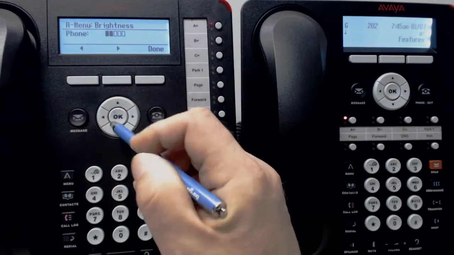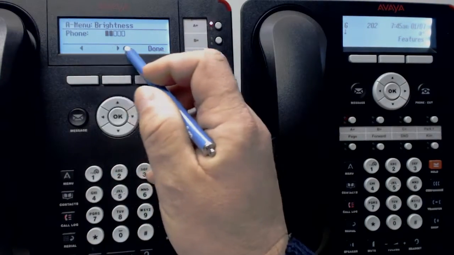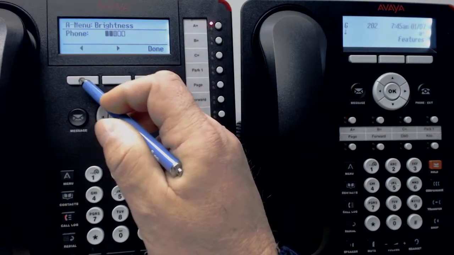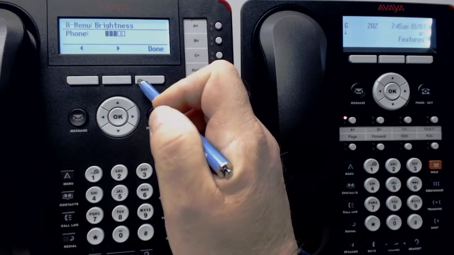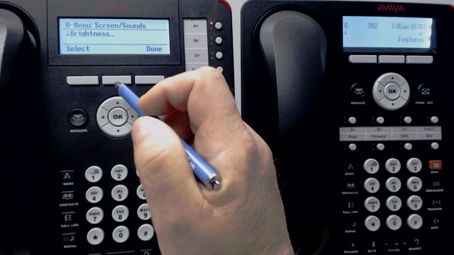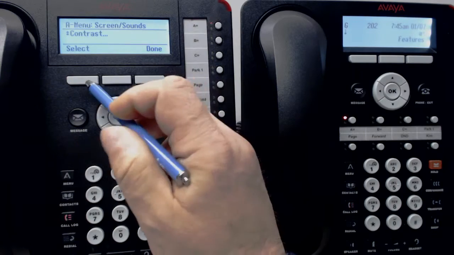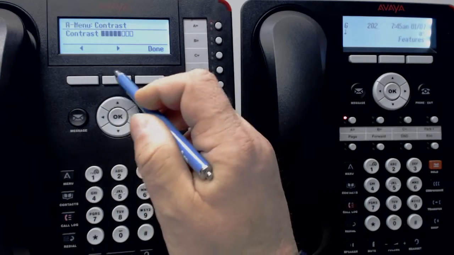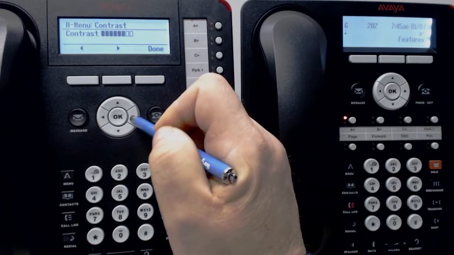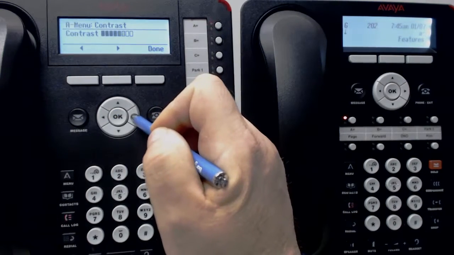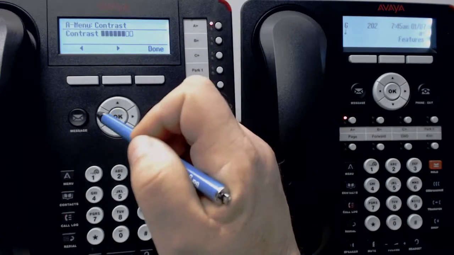If we select that, we can adjust how bright the screen is. Notice that it says forward and backward. That adjusts the setting. We like it right there. Good. Two tones mean that it's been accepted. Scroll down to contrast. We can hit OK or select. Let's hit OK this time to show you there's a difference. We could also use the left-right arrow keys. You can see the contrast is changing. Perfect. Done.